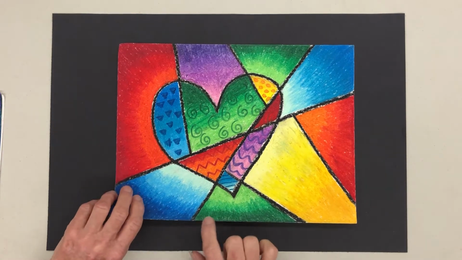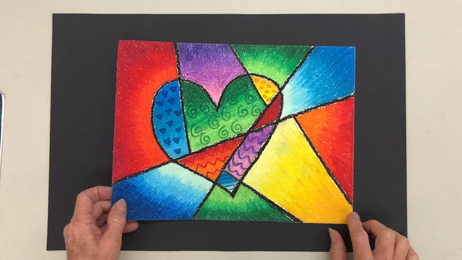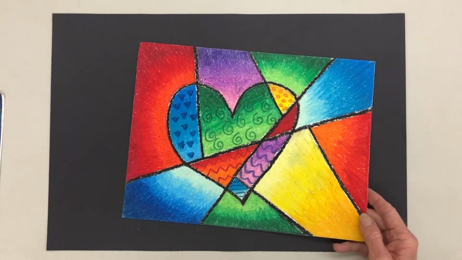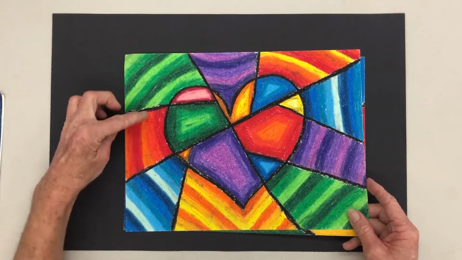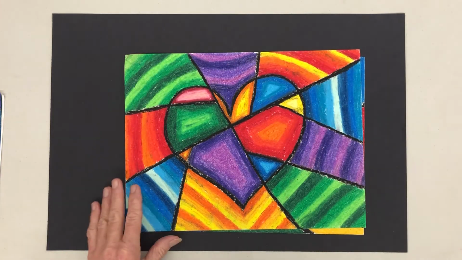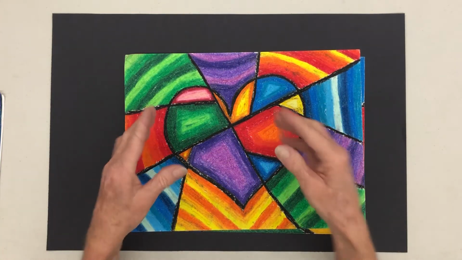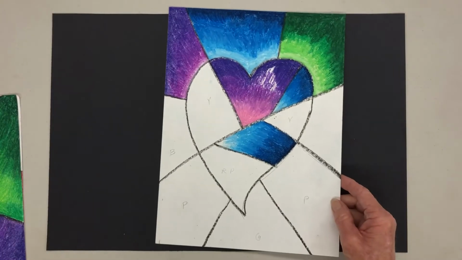If you want to, in the end, we'll talk about that as well. You can do some patterns on top of your coloring if you want, or you can just leave it plain. This one, when I colored this, I did curves. Mostly on the outside, I did straight lines or curves, accenting the heart, and then I did dark to light going into the heart, so into those shapes. You can hold your paper horizontally, or you can hold it vertically.